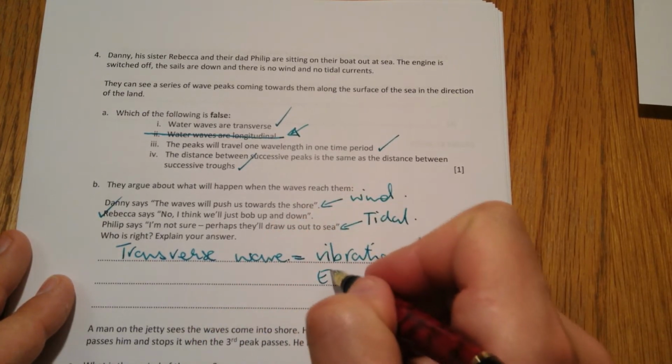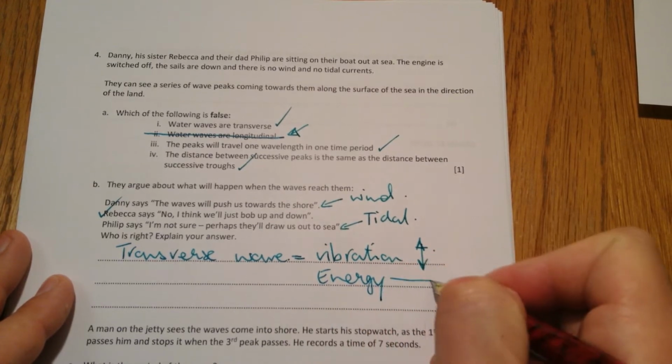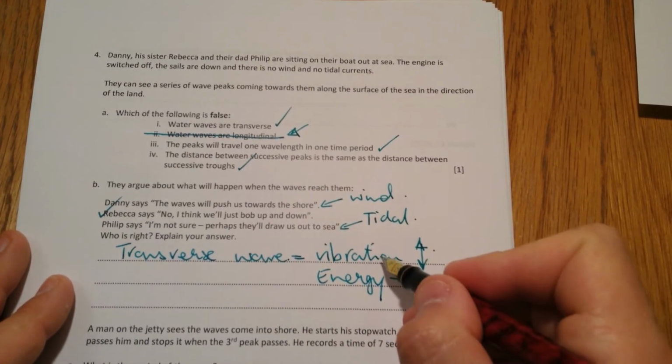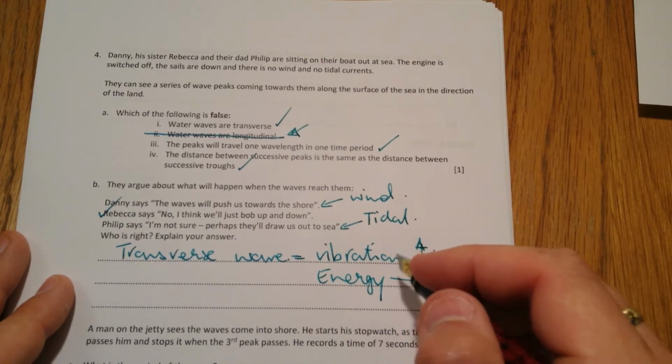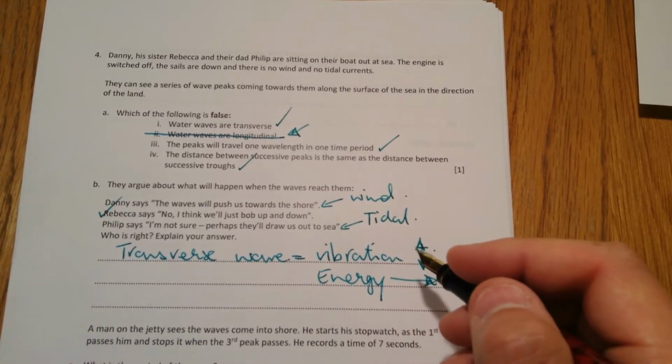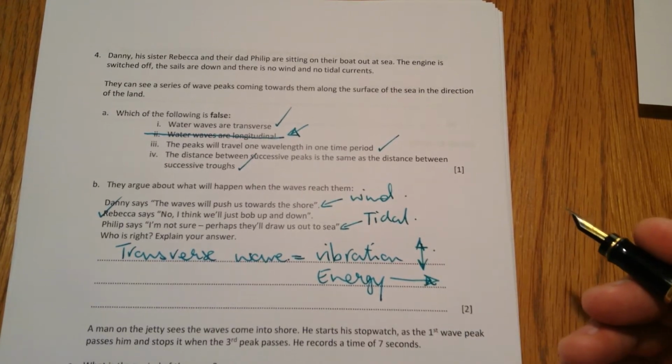The energy goes in a direction, but you don't follow the energy, you're acting as if you're one of the things vibrating. So that is the reason why Rebecca is right.